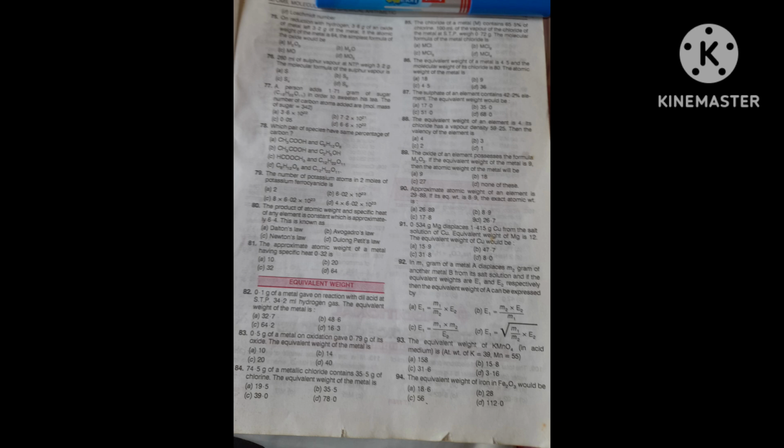Now atomic weight is equal to equivalent weight into valency. Then now equivalent weight is 4.5, already given. Valency you have calculated, 2. Hence 4.5 into 2, that is 9 gram. 4.5 into 2 is 9. Okay. Hence the correct answer is option B, 9.